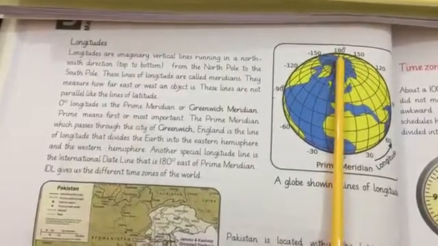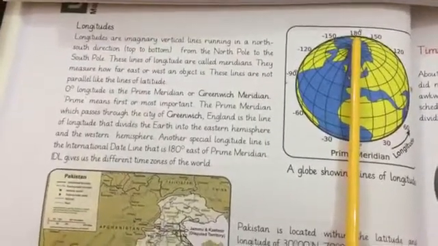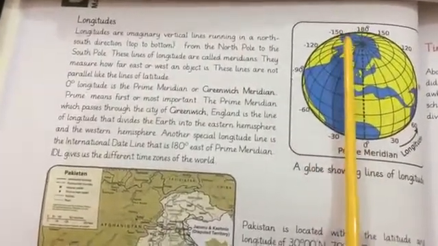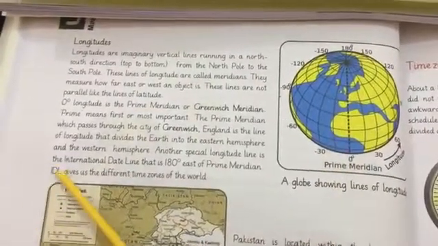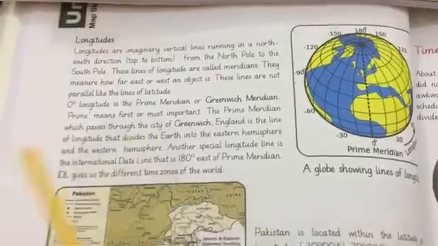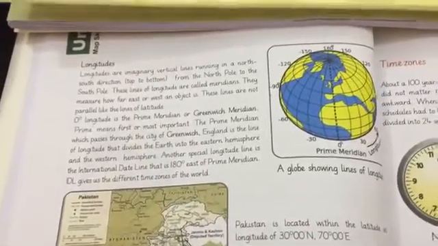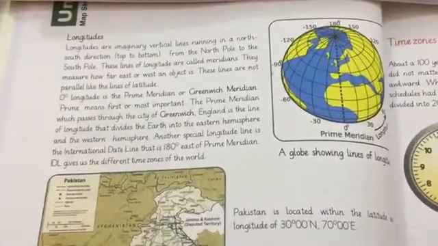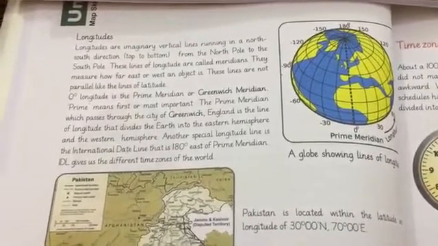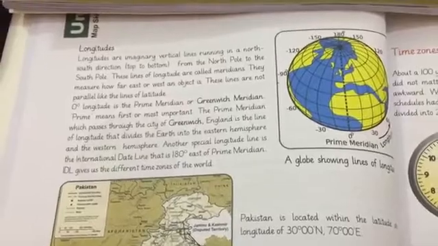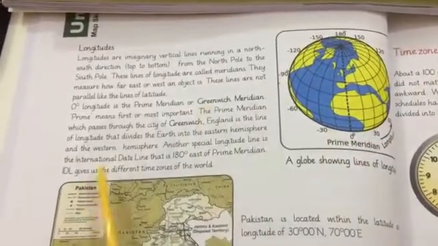So it tells us how the earth will be divided into different time zones. That is known as the international date line. All the countries of the earth adjust their clocks keeping in view the time on the international date line.